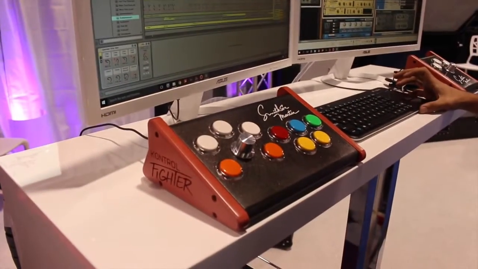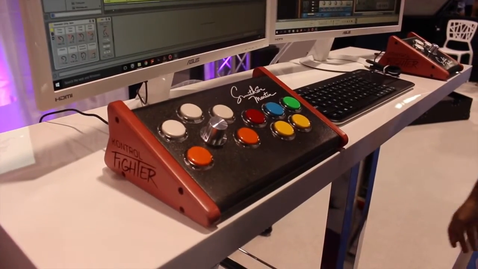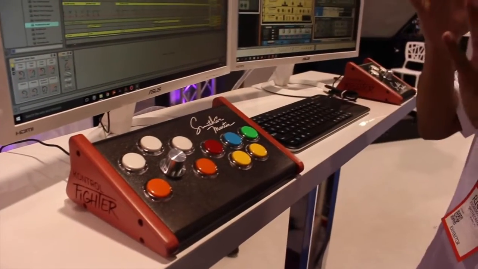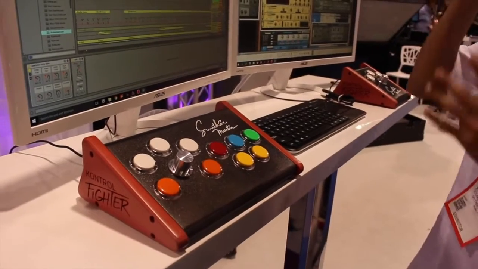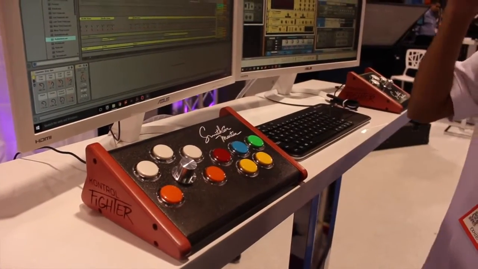And it works for any software. It works for both Mac and Windows. And it's very easy, and it's gonna save you a bunch of time, and you can get right to the creative stuff instead of having to sit there and map everything beforehand. Just right to the creative stuff, right to the fun part of producing.